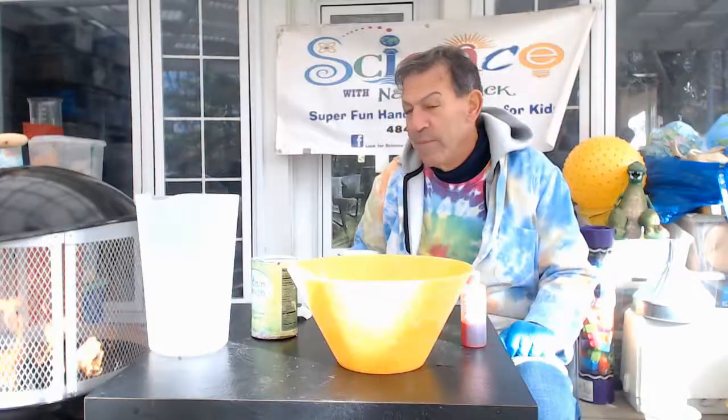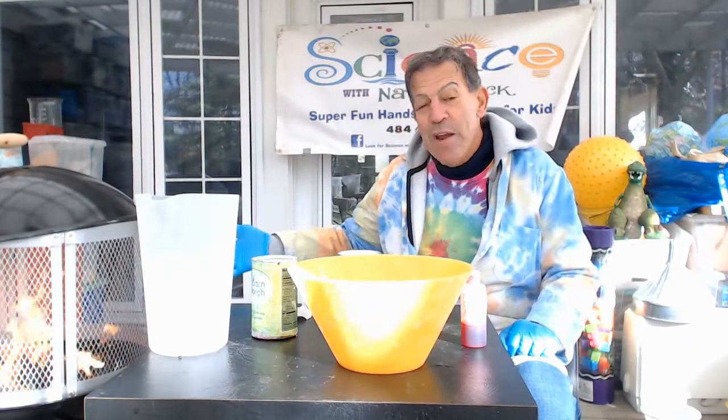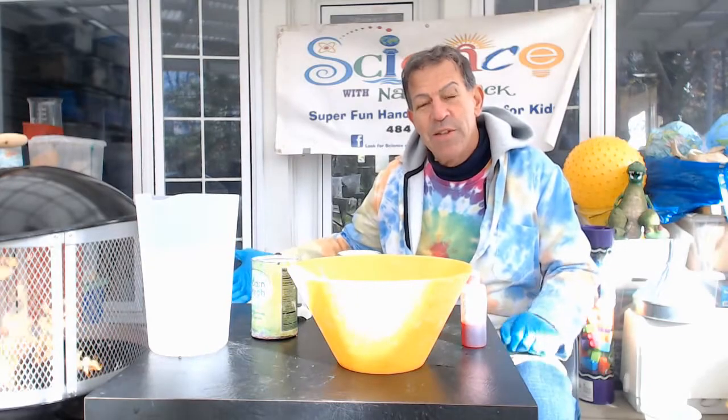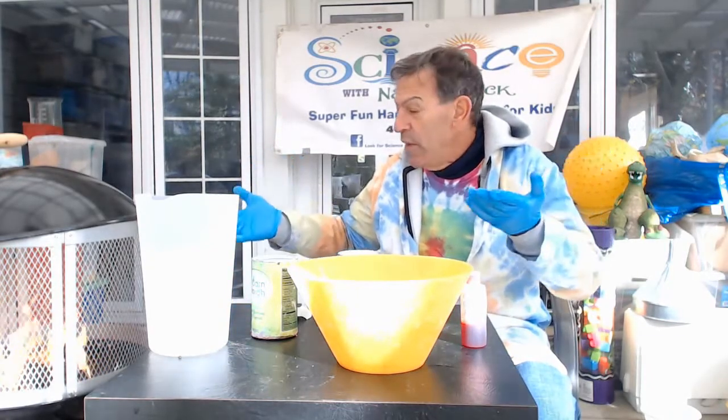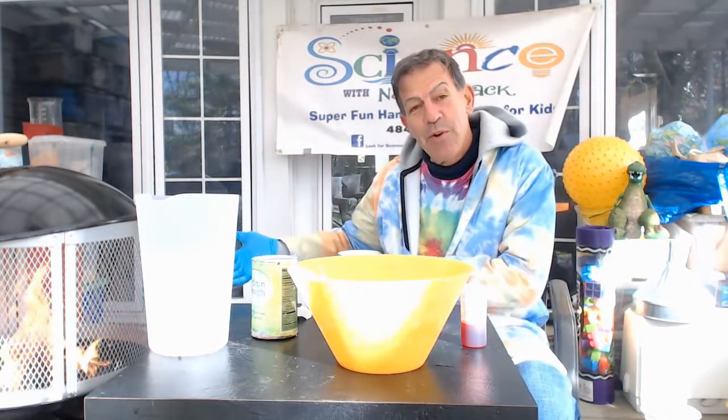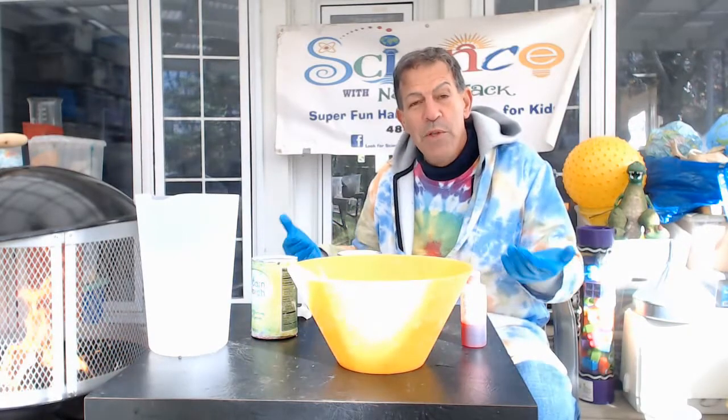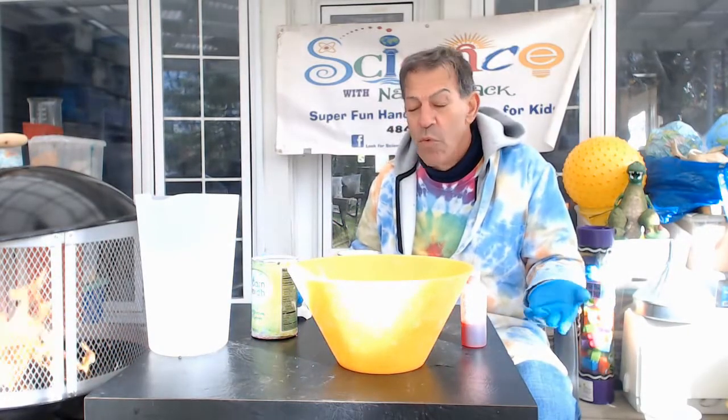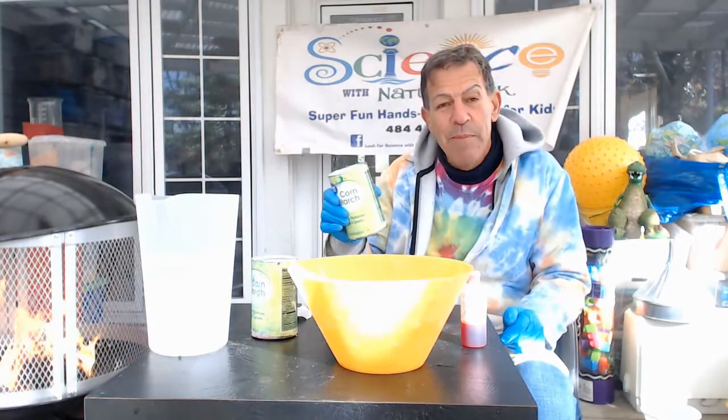Now that we've done an experiment where we change the shape of liquids, let's do another experiment where we mix two liquids and a solid and see what else we can make. So this fire is burning now, creating gas that's going up into the atmosphere. I'm going to let the fire continue to burn because it's going to keep us warm while we do our next two experiments.